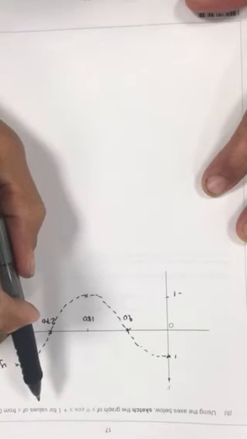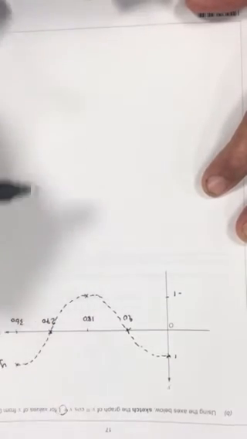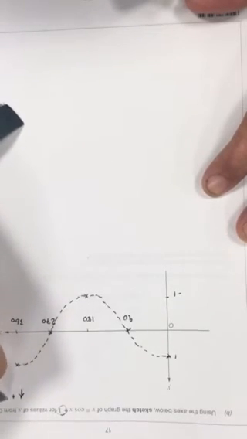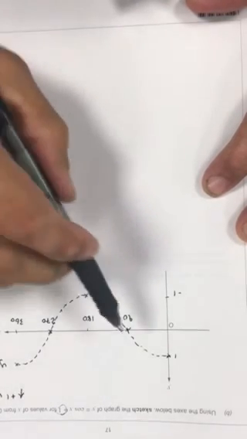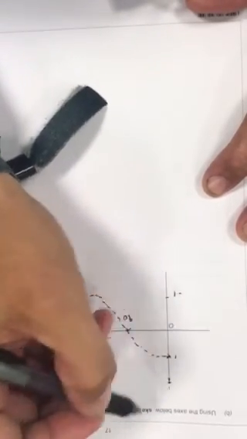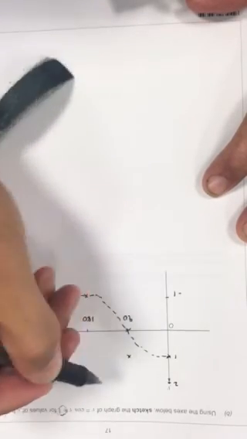But if you can see, we need the graph y equals cos x plus 1. Well, what this plus 1 has the effect of doing is moving the graph up 1 unit. So we add 1 unit to the y coordinates. So this point here is actually going to move up to 2. This point here is going to move up to 1.